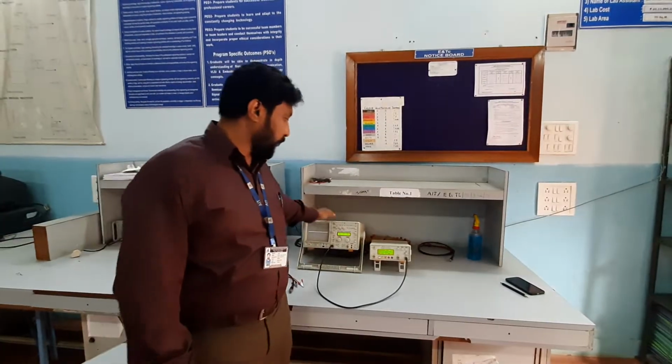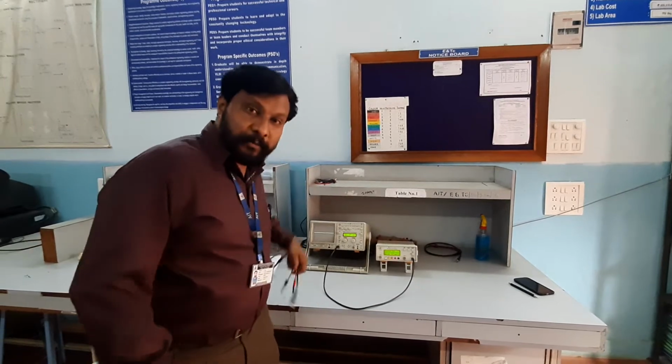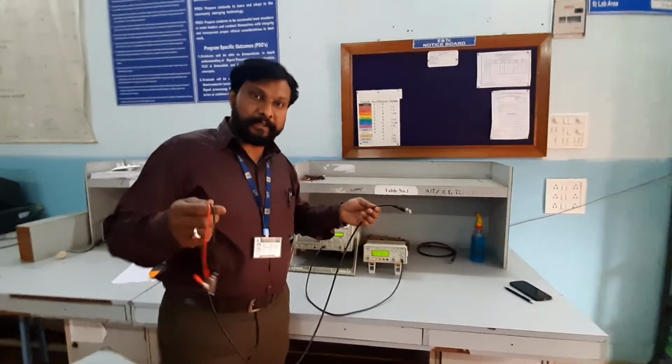Good afternoon, friends. So today we will see the functional operation of the CRO and function generator. These are the probes which we require for this operation, right?